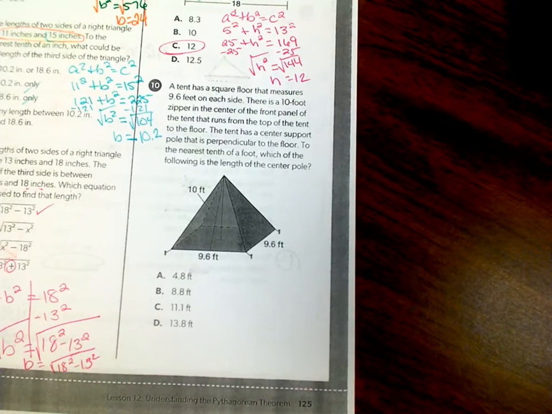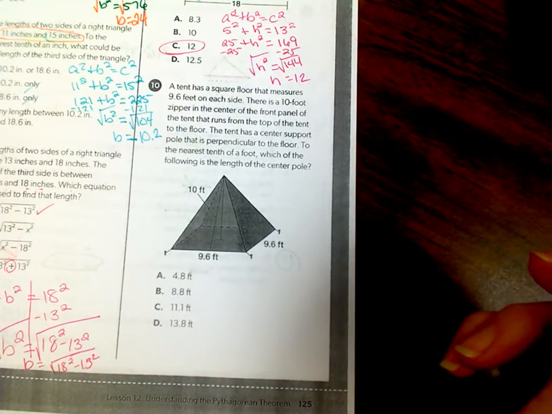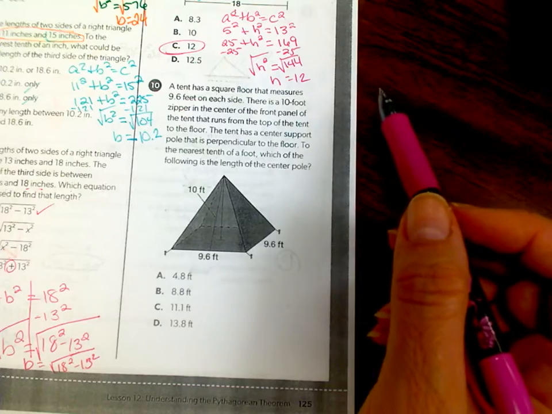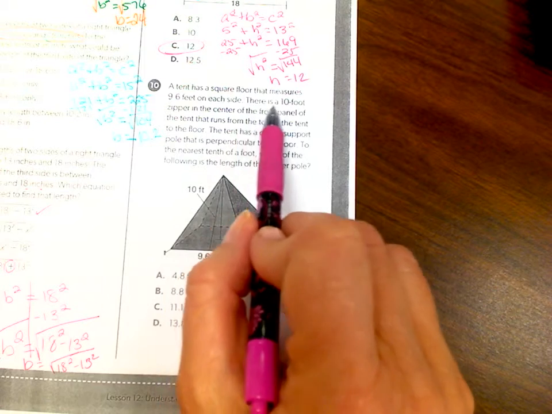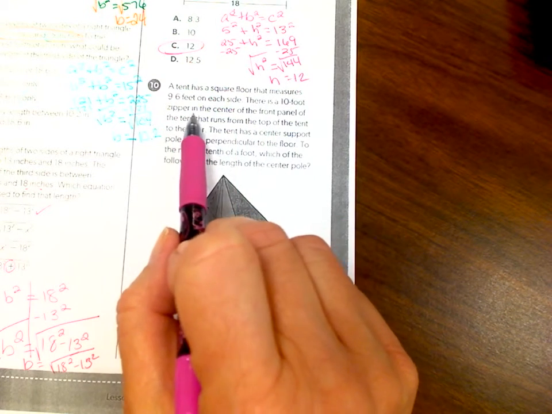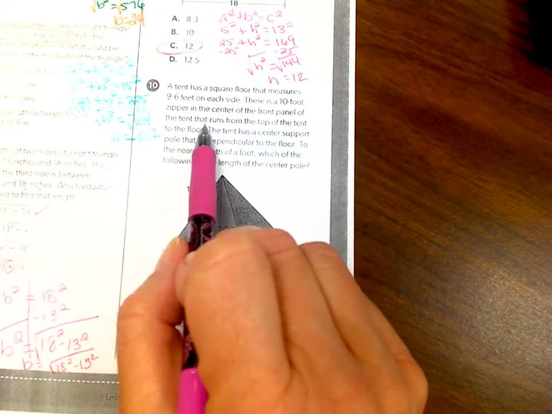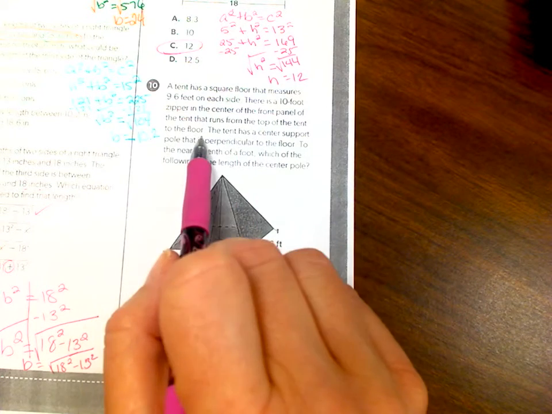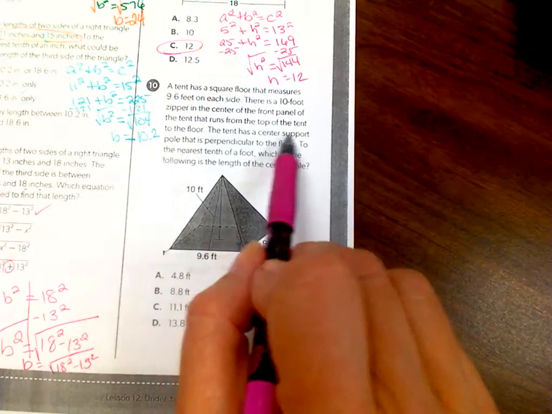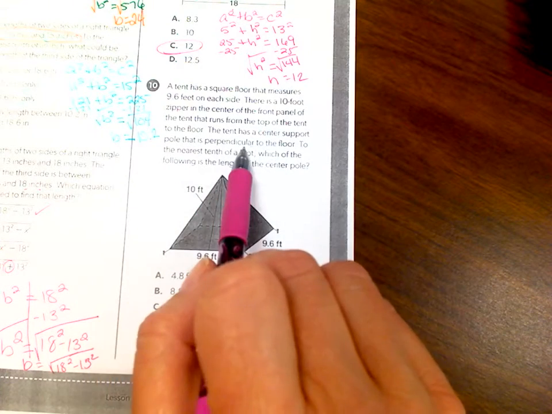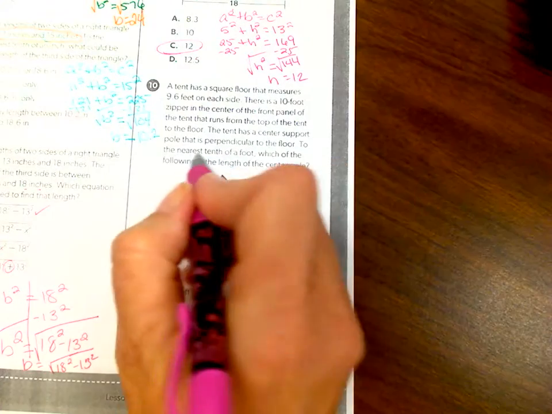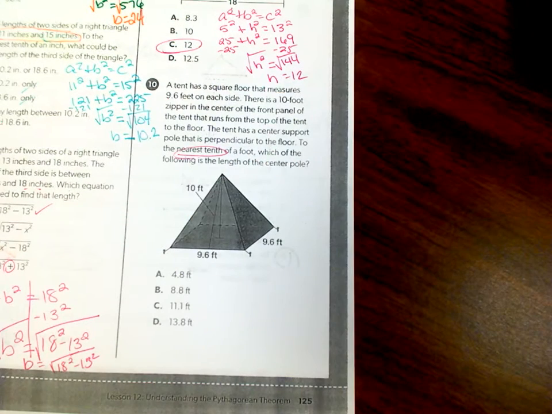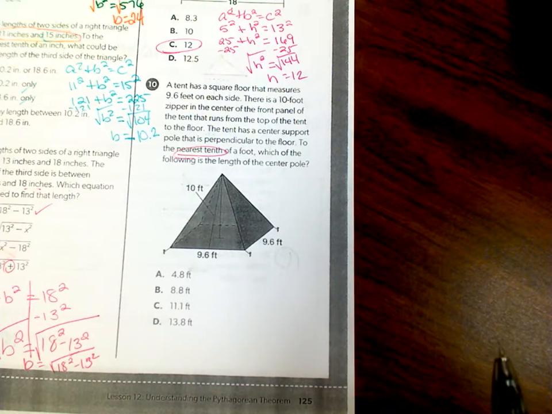Okay, number 10. A tent has a square floor that measures 9.6 feet on each side. There is a 10-foot zipper in the center of the front panel of the tent that runs from the top of the tent to the floor. The tent has a center support pole that is perpendicular to the floor. To the nearest tenth of a foot, which of the following lengths is the length of the center pole?